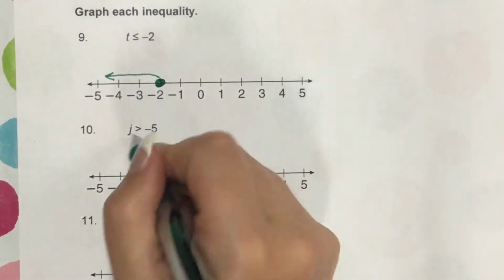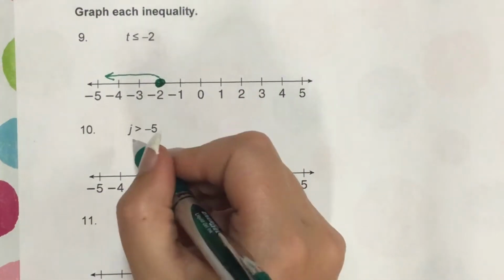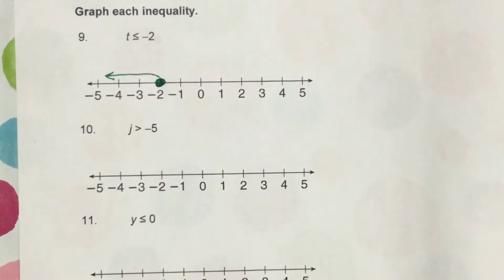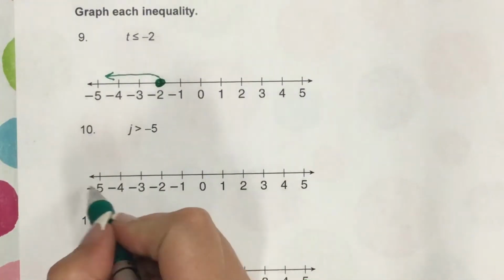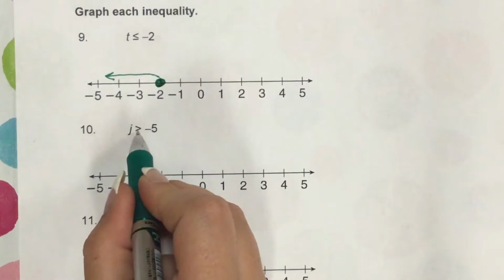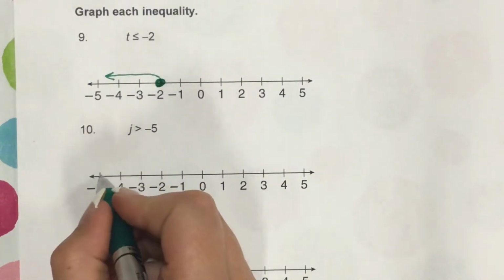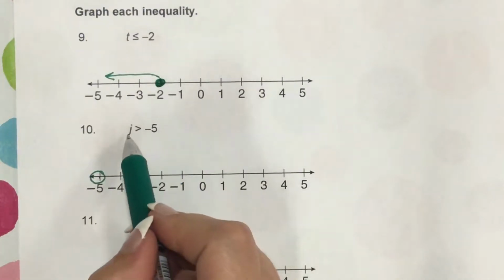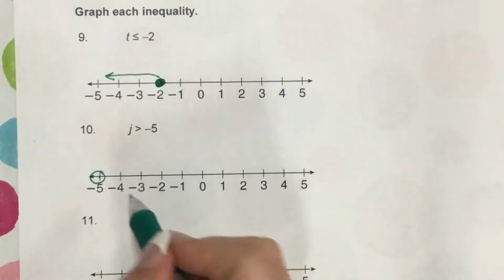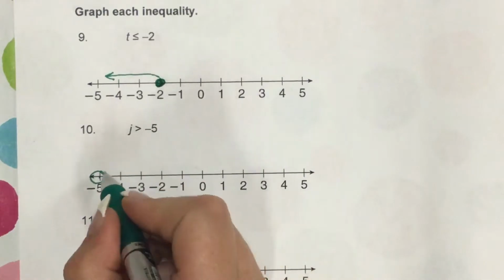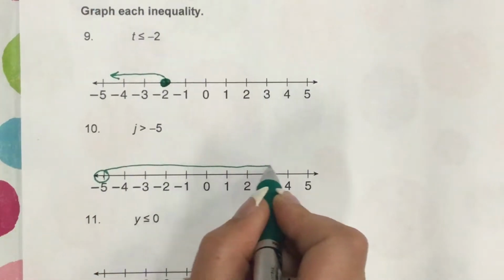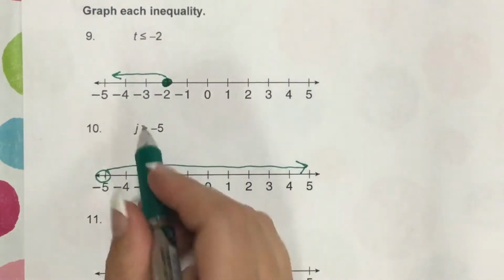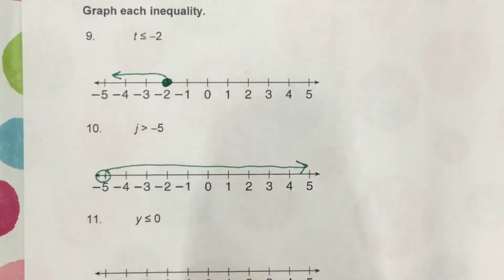Okay. Let's talk about number 10. So 10 is j is greater than negative 5. So I'm going to go to negative 5. Here's negative 5. And this means it's going to be an open circle because it doesn't include negative 5. But it says j is greater than negative 5. Well, everything greater would be this way. So all of these numbers would be solutions. So that's how you would graph this. J is greater than negative 5.